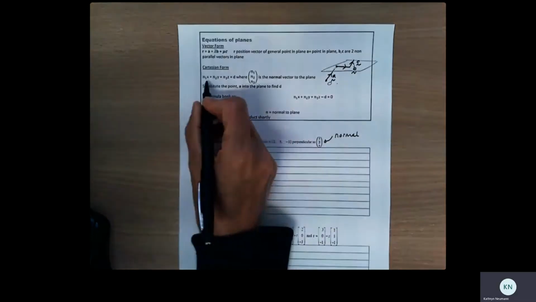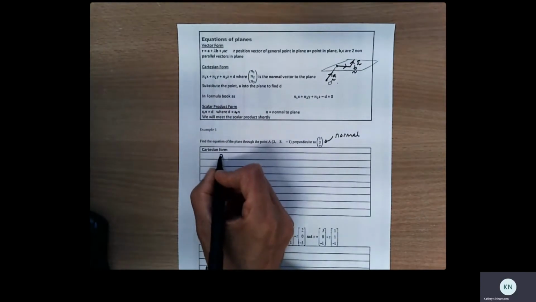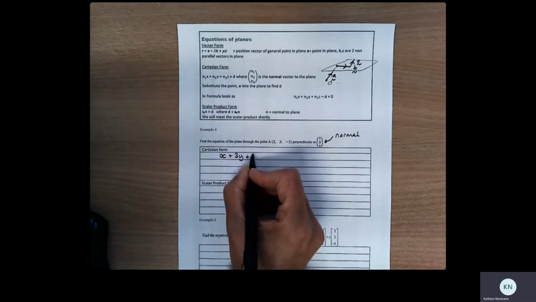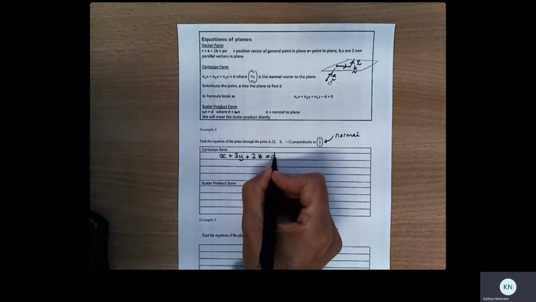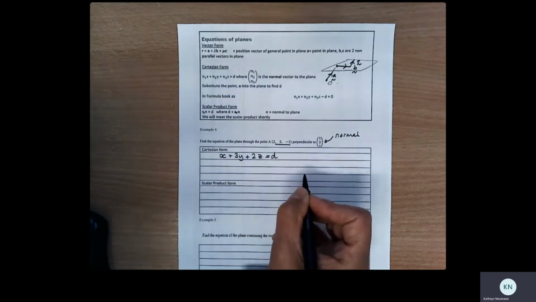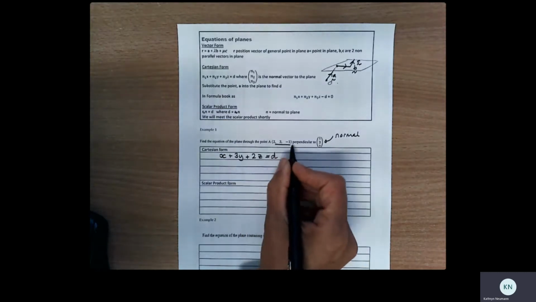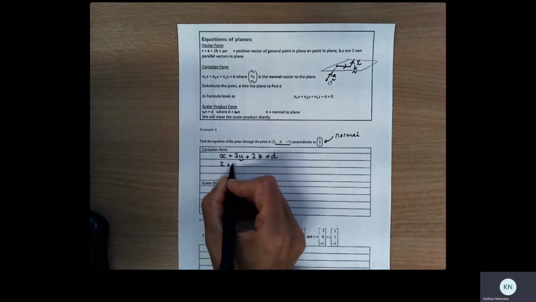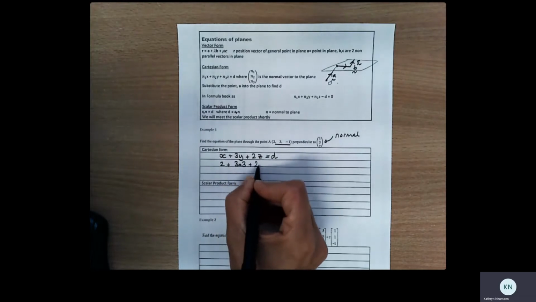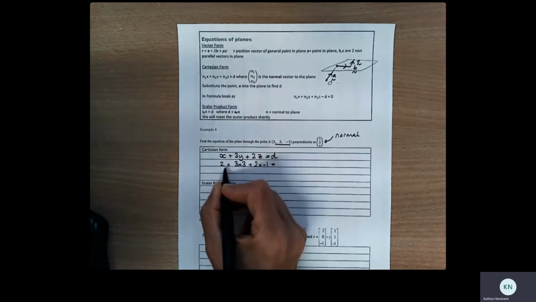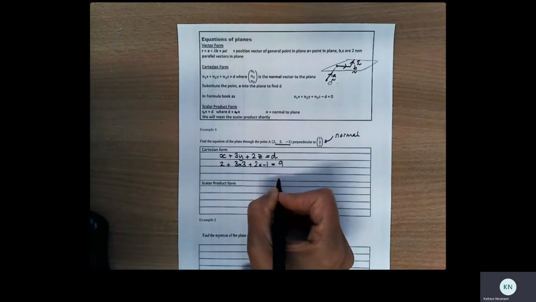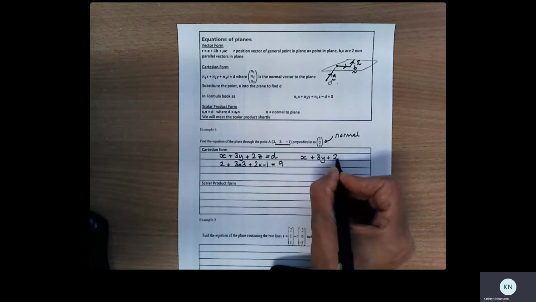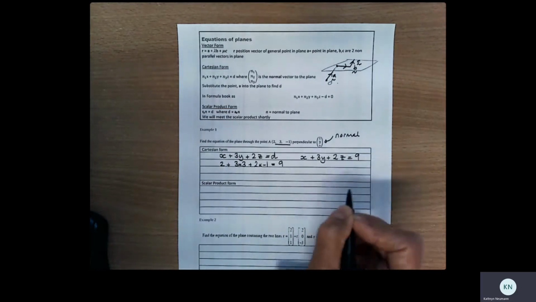We want the Cartesian form, so we're going to use this here. So we're going to say 1 times x plus 3 times y plus 2 times z is equal to d. Now, we don't know what d is, but we know this point is on the plane. So if I substitute in this for x, y, and z, it will work. So I get 2 plus 3 times 3 plus 2 times minus 1 equals 9. So the Cartesian equation of this plane is x plus 3y plus 2z equals 9.